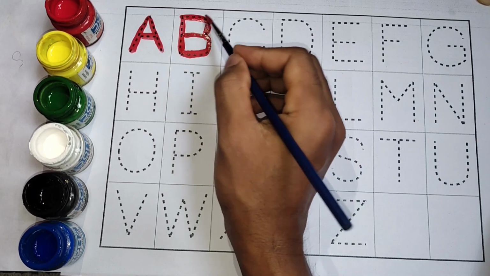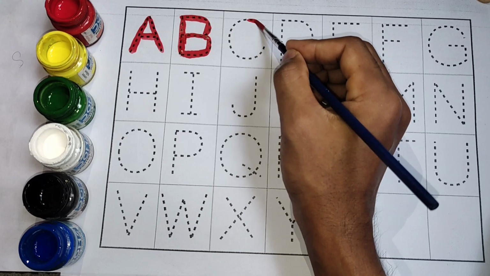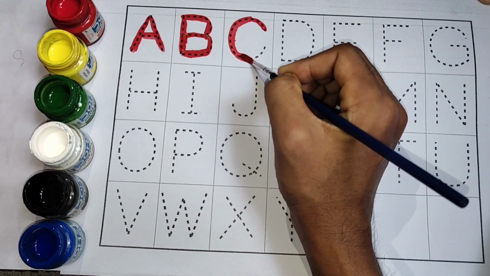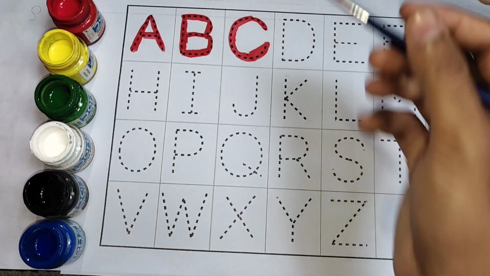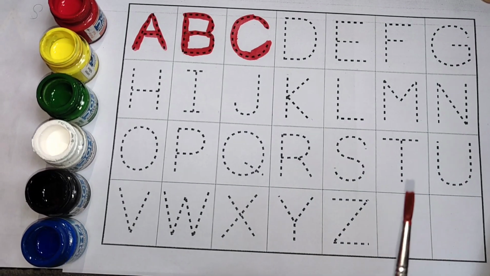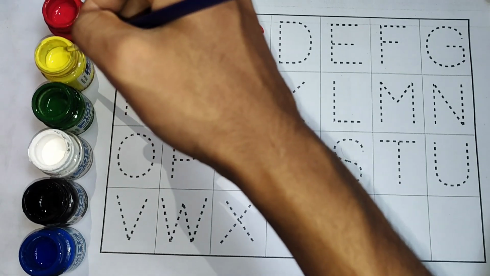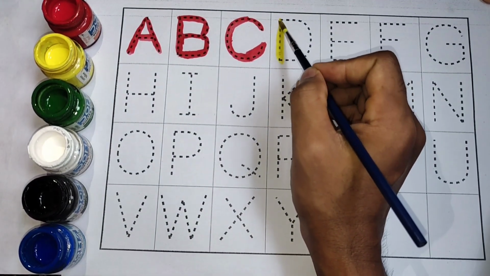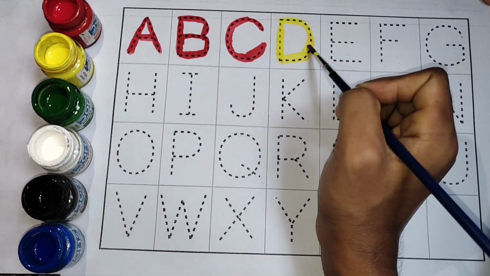So kids, the next one is C. C for cat. Kids, the next one is D. D for dog, and we use yellow color. Kids, now we use yellow color. D for dog. D for doll.